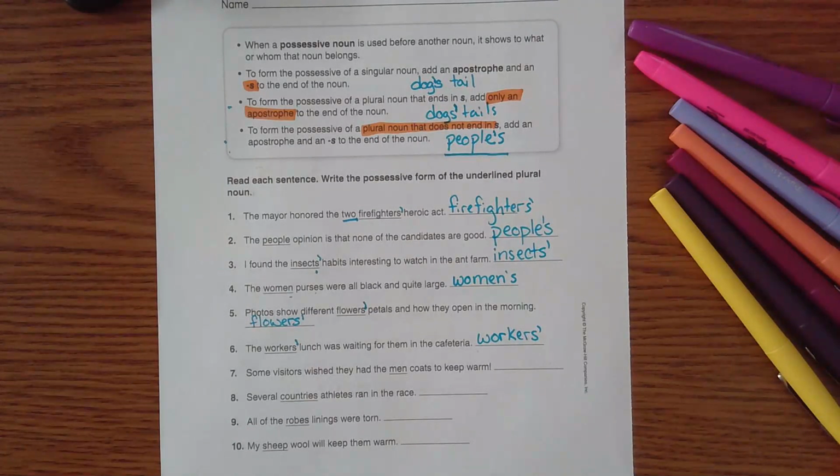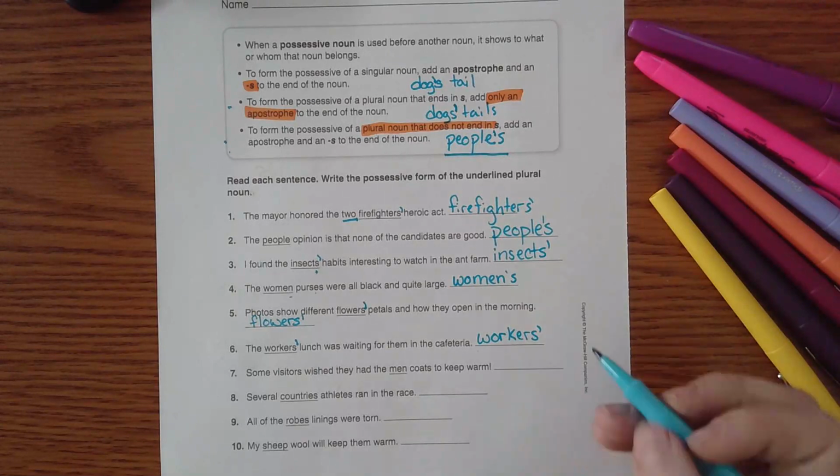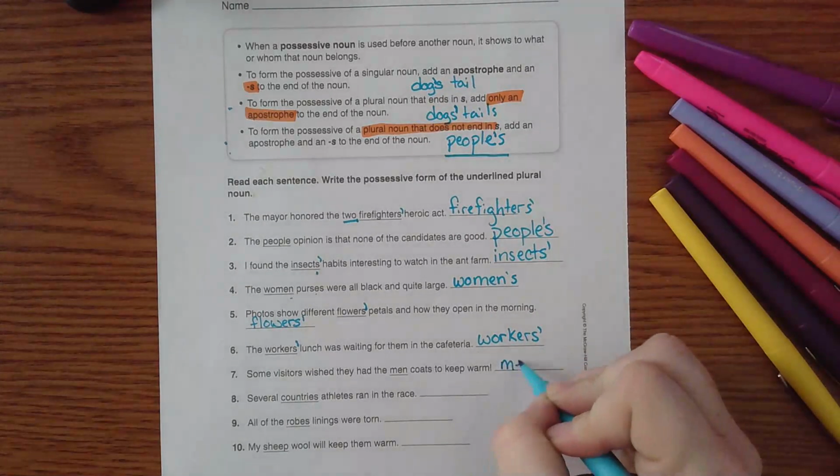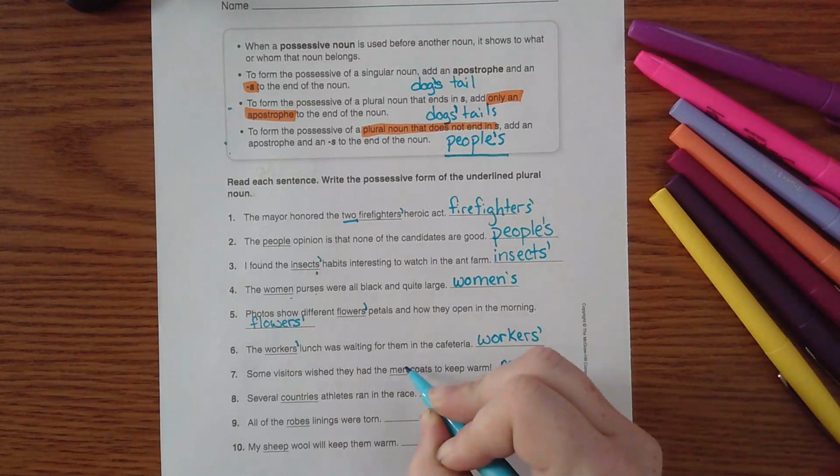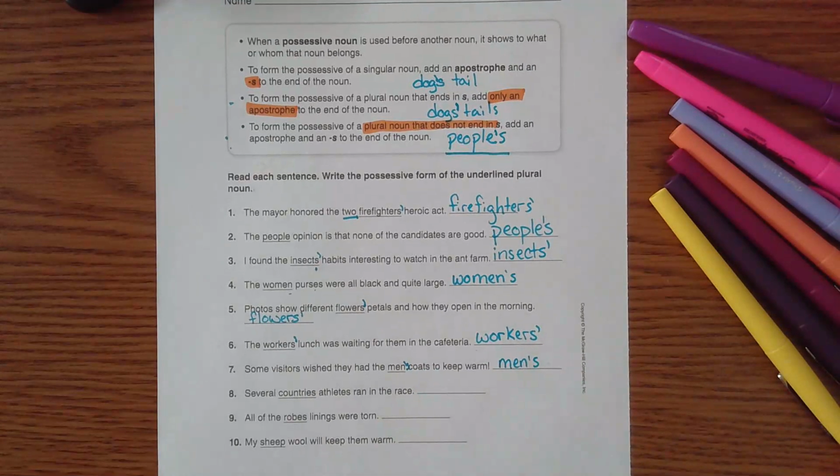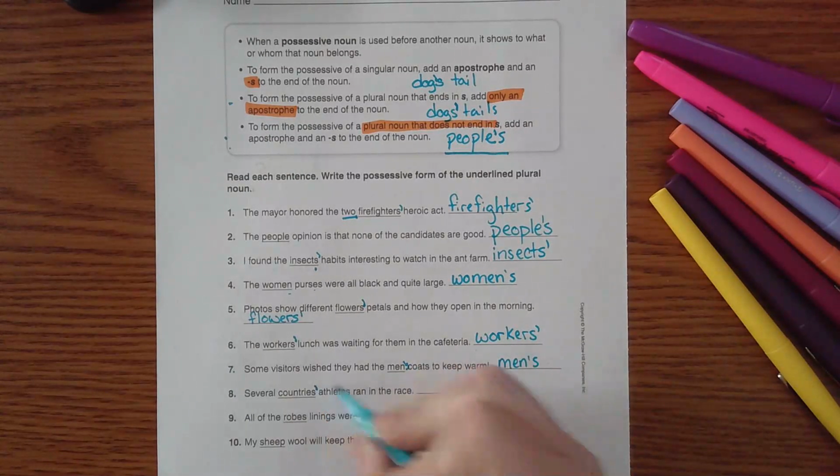Number 7, some visitors wish they had the men's coats to keep warm. Men is plural, does not have an S on the end, so we're going to add apostrophe S. Several countries' athletes ran in the race. Because it says several countries, we know that it's plural. And countries already has an S on the end, so we're just going to add an apostrophe. That's all we need.